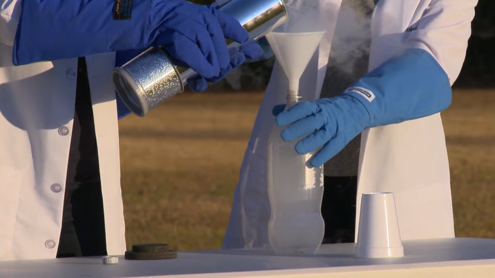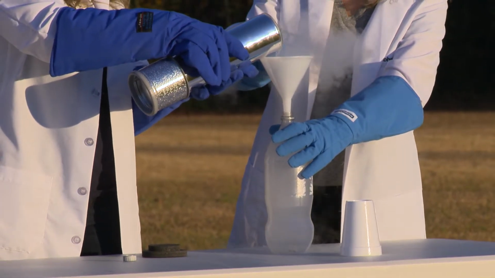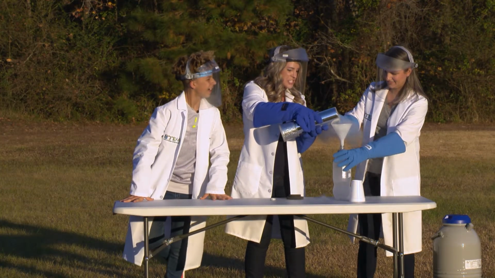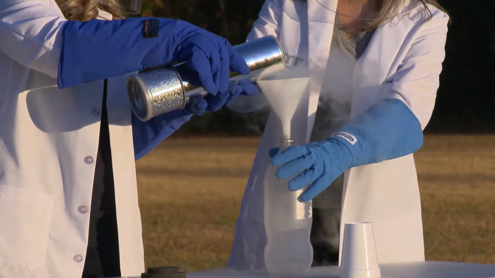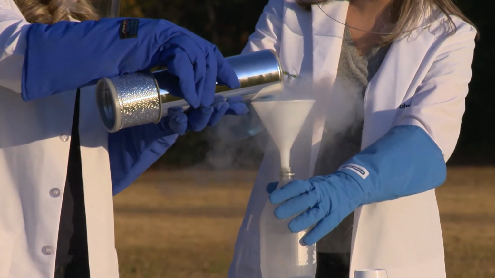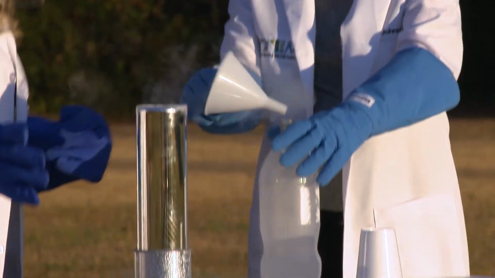And you can kind of pull that funnel out a little bit, Liz. Whenever I pour it in there, it kind of helps it go in. There you go. It looks like steam coming up from a train. Yeah, this is actually just fog. I mean, it's condensation. It's kind of like a little cloud. All right, we only want about maybe 1 or 2 inches at the bottom. How does that look? Yeah, I think that's pretty good.